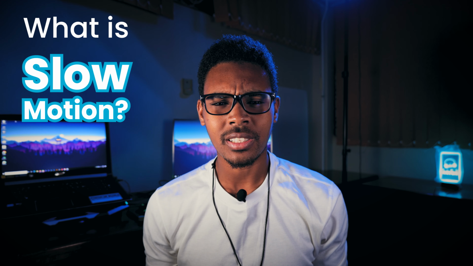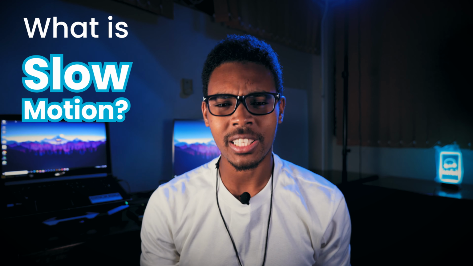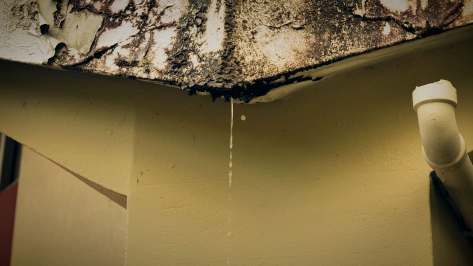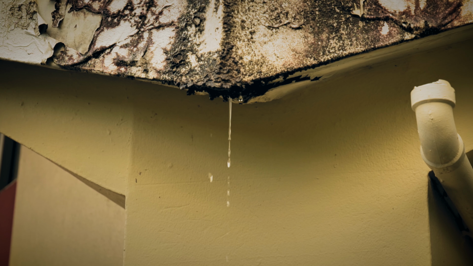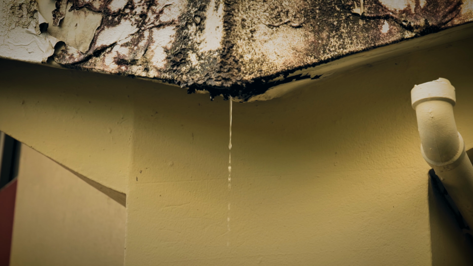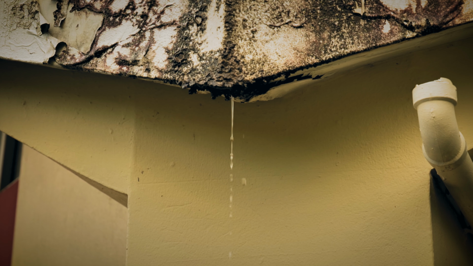What is slow motion? Well, slow motion is motion in slow. Slow motion is the showing or preview of a video at a speed slower than it was made or recorded. Or slow motion is slowing down something than it would be in real life or naturally.